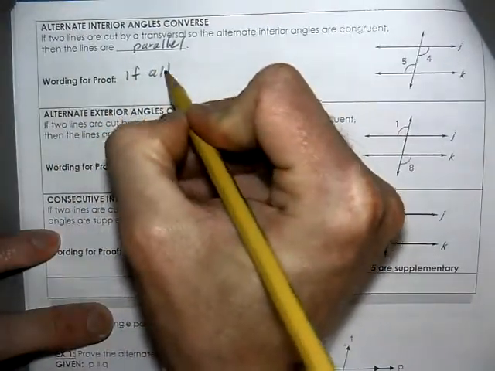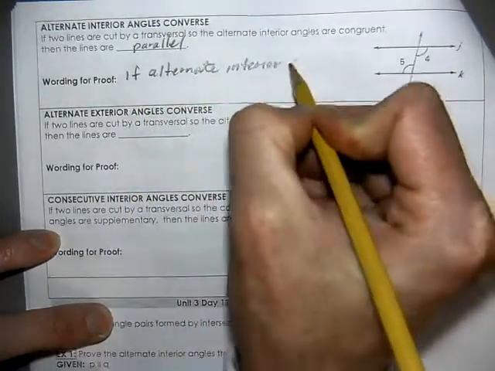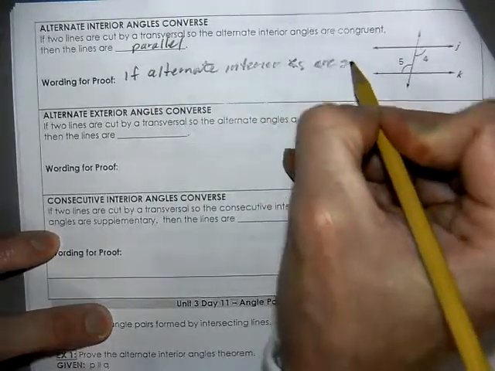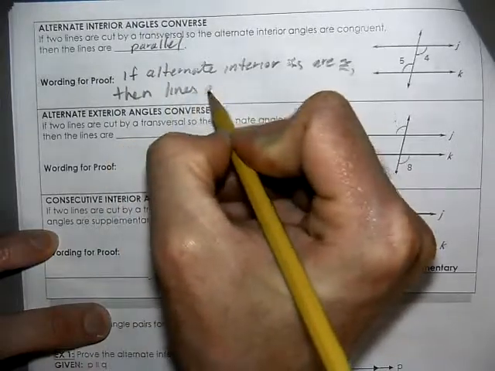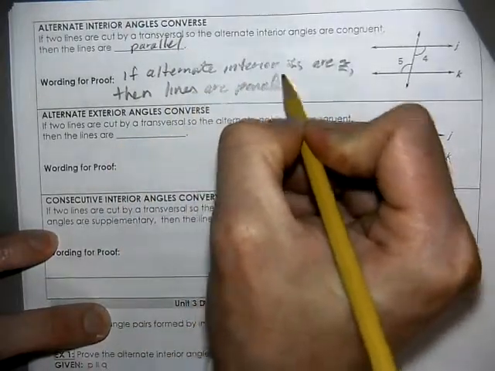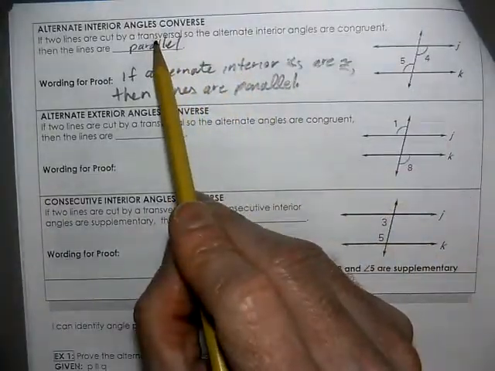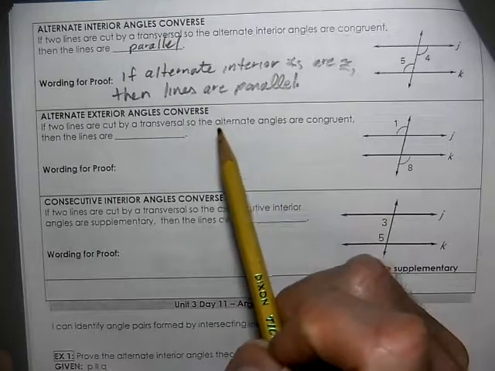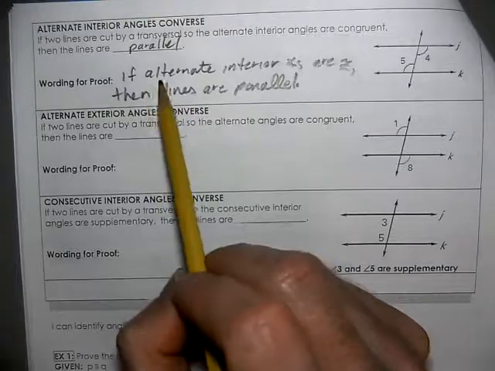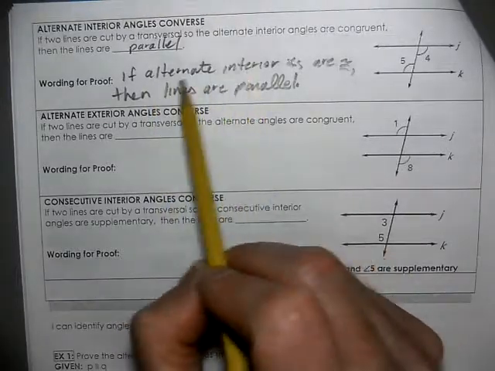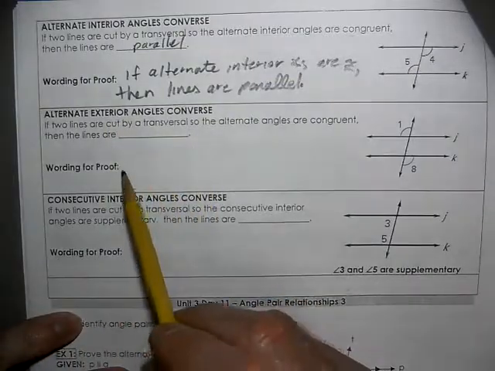If alternate interior angles are congruent, then lines are parallel. Now, I did leave out the transversal part because you don't have angles unless you have a transversal, so I'm just trying to keep this if-then statement as small as possible. You have to say the name of the type of angles. Okay, the same thing is true with the exterior.